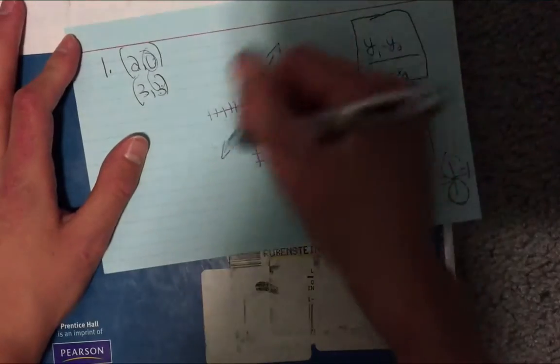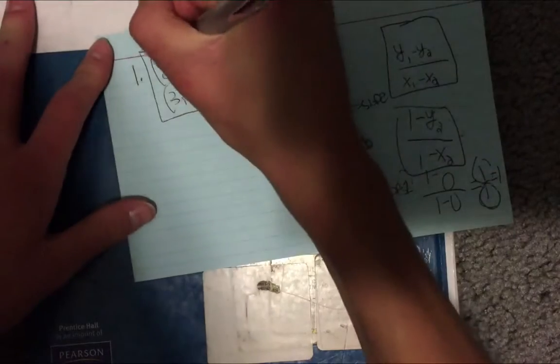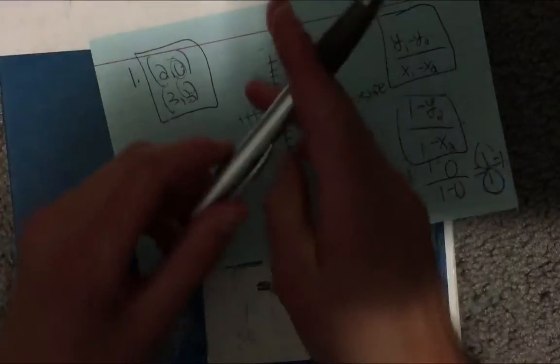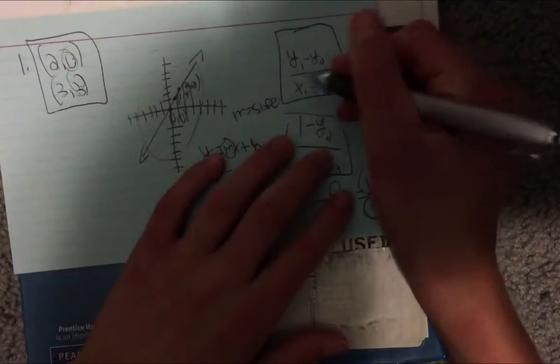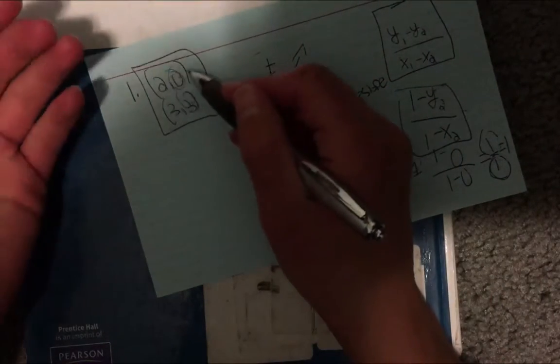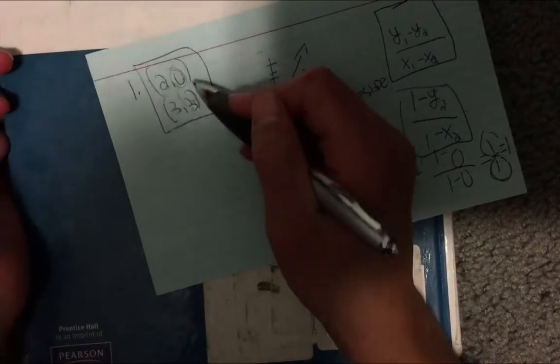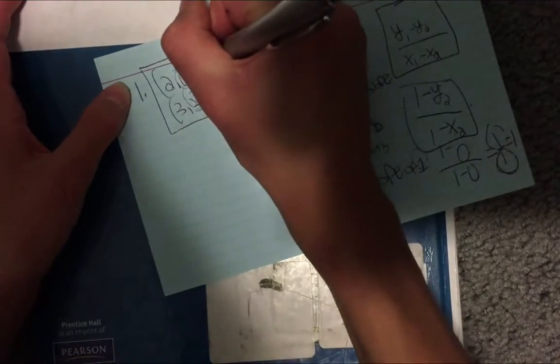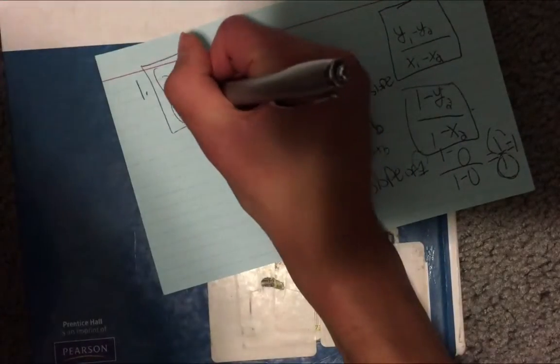So, say they don't give you a graph like this, and they give you a problem like this, where it's 2, 0 and 3, 3. And they ask you to find the slope of that line. So, you do the same thing as you did over here. You could choose whichever one you want to be y1 and y2, but as long as you choose that, make sure that the x corresponds to the same number. So if this is y1, this would have to be x1, and if this is y2, this has to be x2.